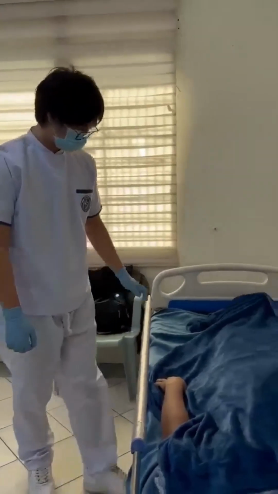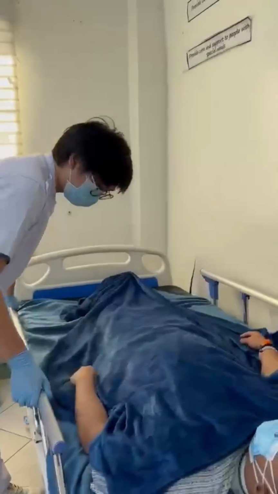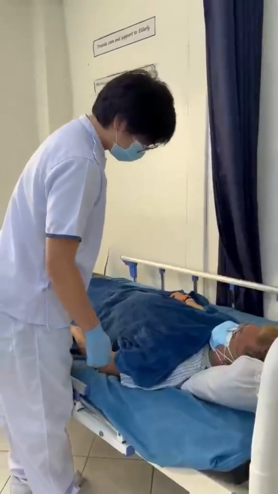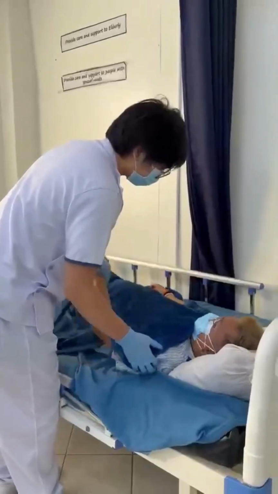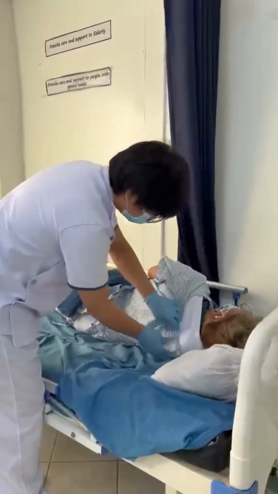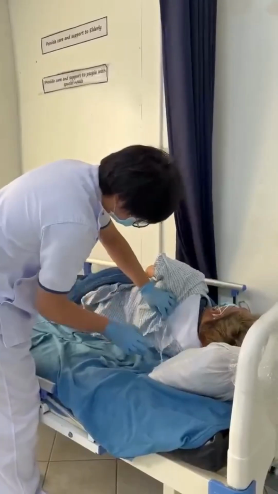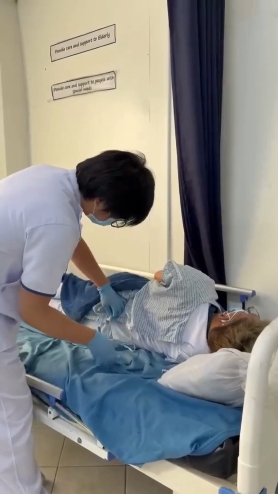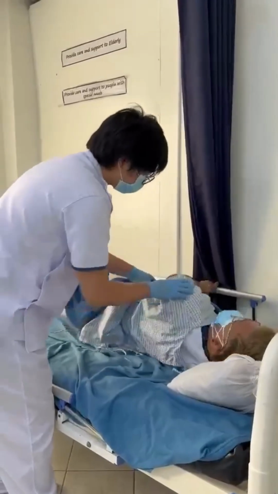Assisting elderly in changing gowns. Before you start with the procedure, make sure to prepare all necessary materials and supplies for smooth carrying out of the procedure. Perform proper infection control practices by hand washing and hand gloving to prevent the spread of microorganisms.